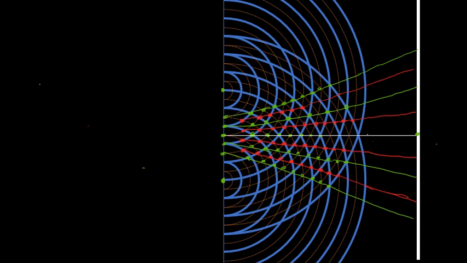Okay, so there will be a wave going here, then there's a peak here, and then there's a peak here, and then there's a peak here, and so on. So on the other side we will have exactly the same thing.